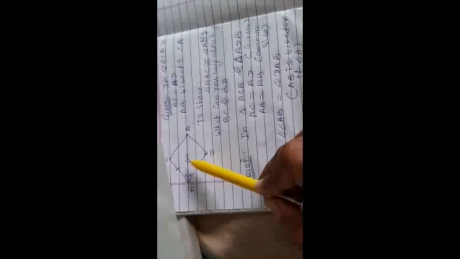AB is the bisector of angle A. Means bisector divides the angle in two equal parts. These are the two equal parts. Now in these two triangles, these two sides and their included angle are equal to these two sides and their included angle. Means by SAS criteria, both the triangles are congruent.